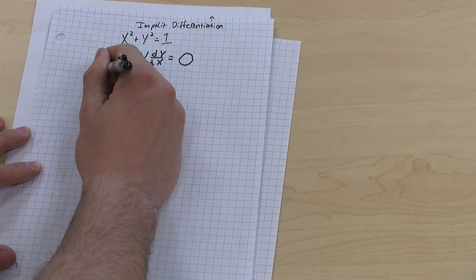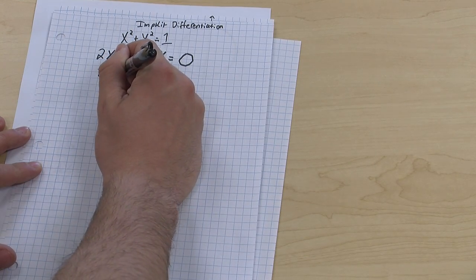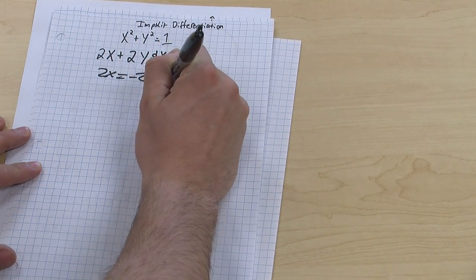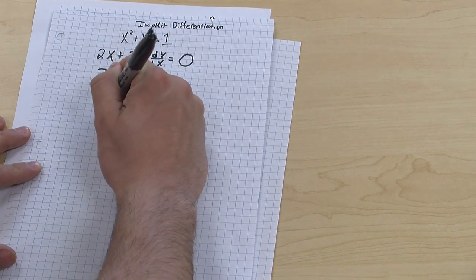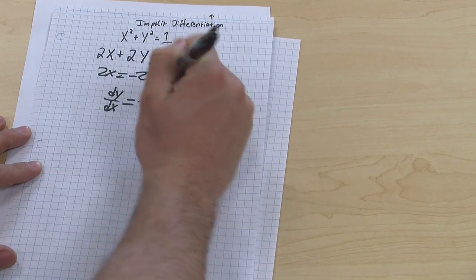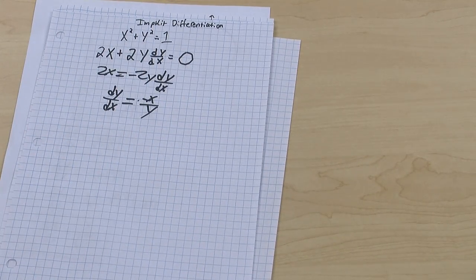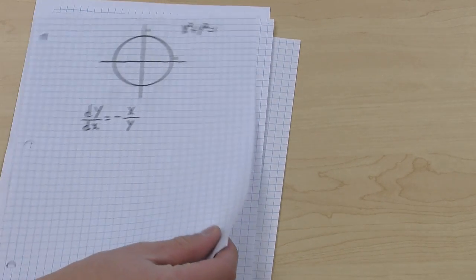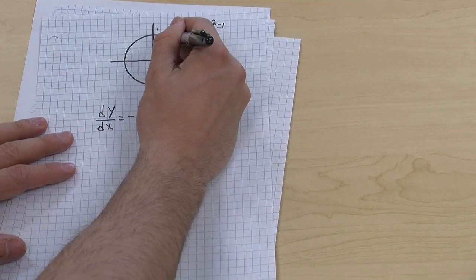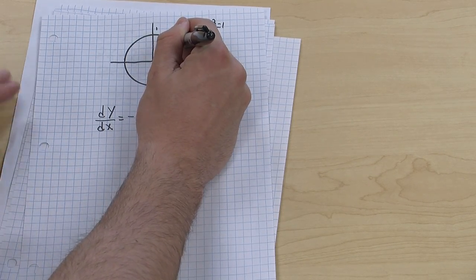So we got 2x equals negative 2y dy by dx. Then we will solve for dy by dx so that it equals negative x over y. Great. Does that look good? Yeah, that does. Here, let's check our work now. I have a graph of x squared plus y squared equals 1. If we take a point, let's say root 2 over 2, comma, root 2 over 2, and plot it. Right about there, would you say, Lewis? Yeah, that looks okay.